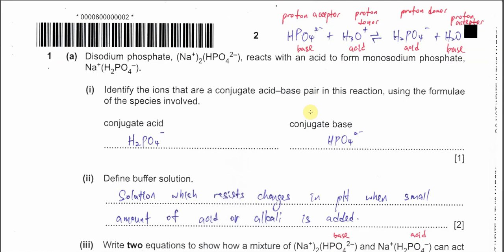Question 1A. This question is about the conjugate acid-base pair and the buffer. It starts with disodium phosphate and monosodium phosphate. In order to identify the conjugate acid-base pair, it's better for us to focus on the anion, which is the hydrogen phosphate and the dihydrogen phosphate.